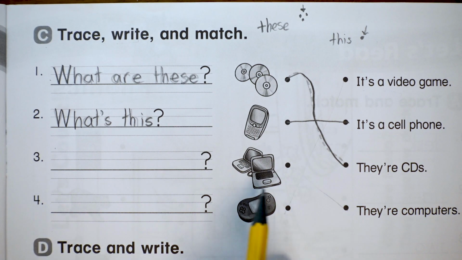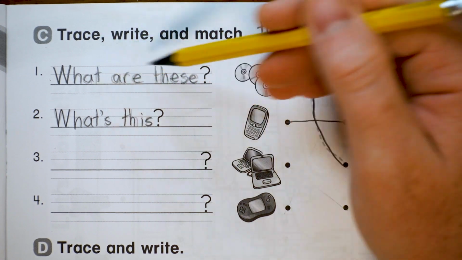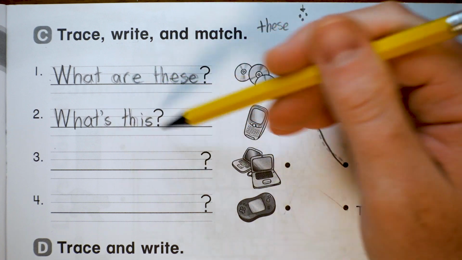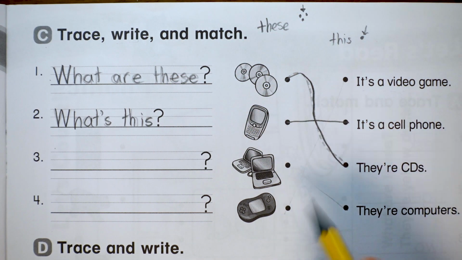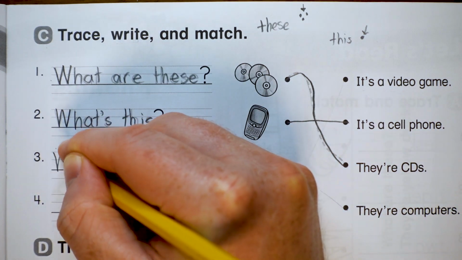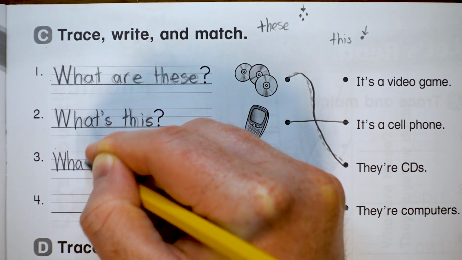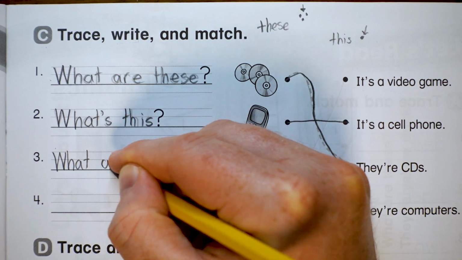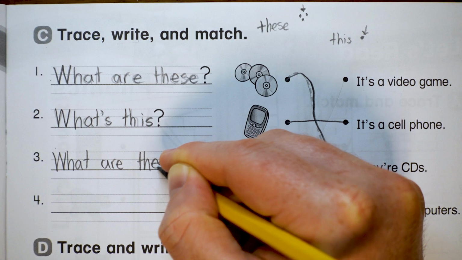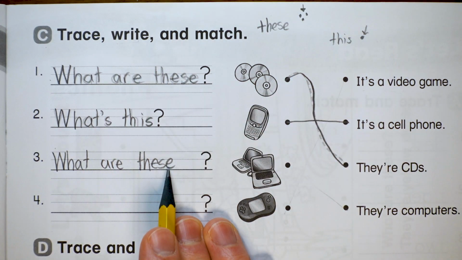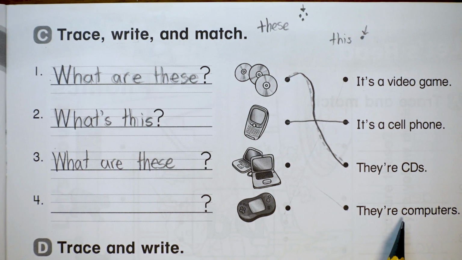Number 3. All right, there are 2. So should we write what are these or what's this? Good, let's use what are these because it's more than one. So WHAT space ARE space THESE. What are these? They're computers.